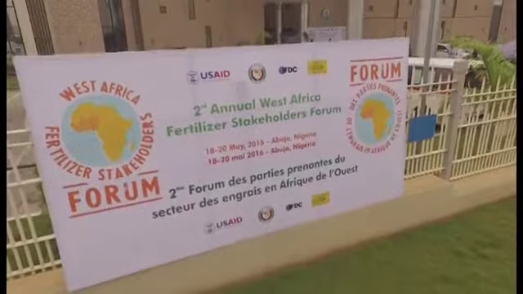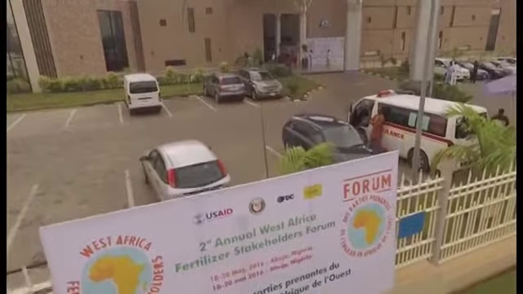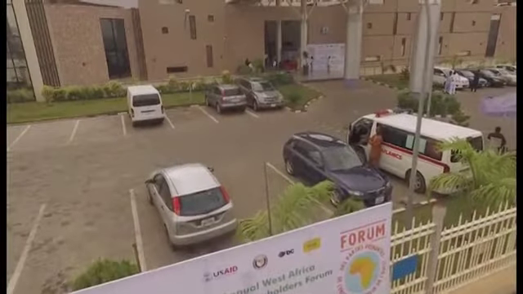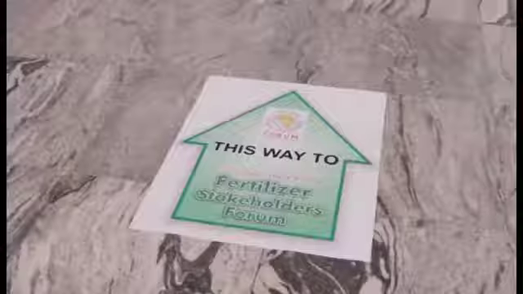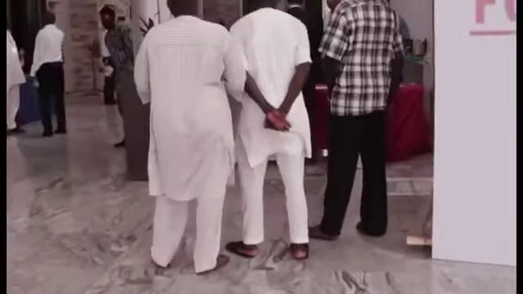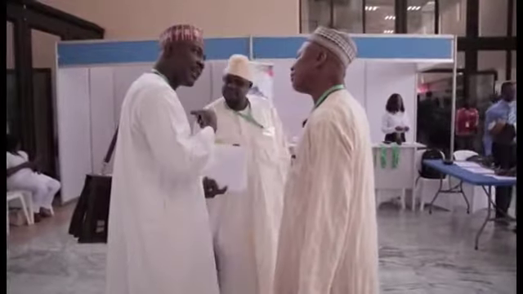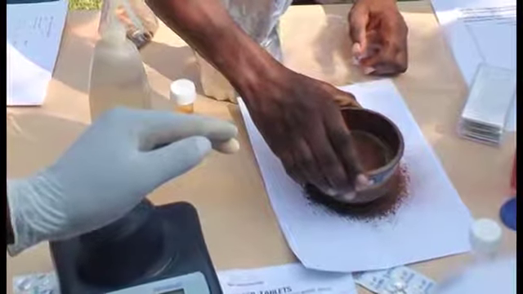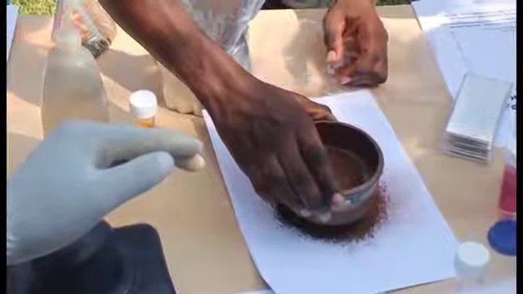As of today, some of the notable achievements include mainly the establishment of the West Africa Stakeholders Forum. That is a real platform for fertilizer stakeholders dialogue, public and private stakeholders dialogue. WAFP has supported the establishment and the institutionalization of that platform, which is really key for improvement in the fertilizer sector in West Africa.